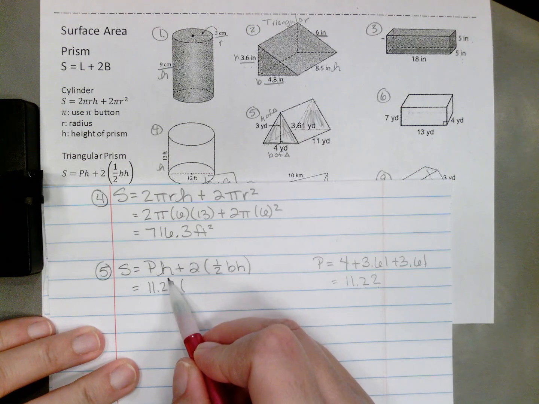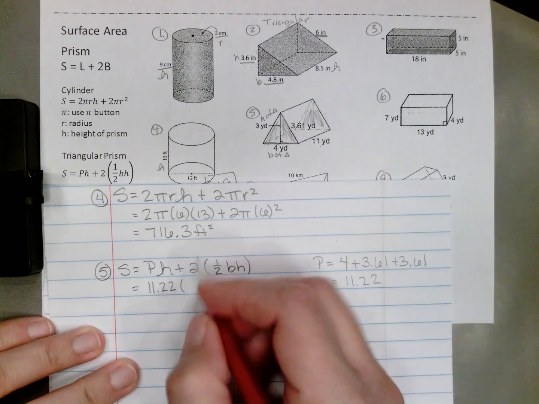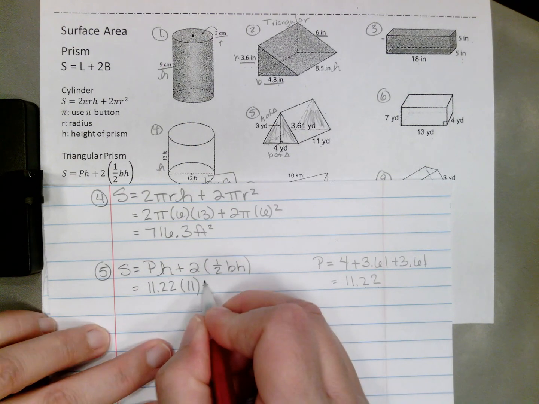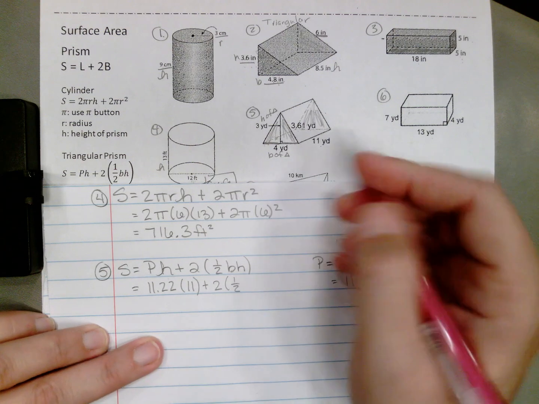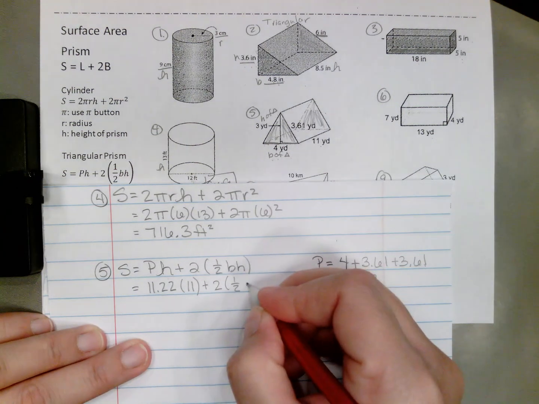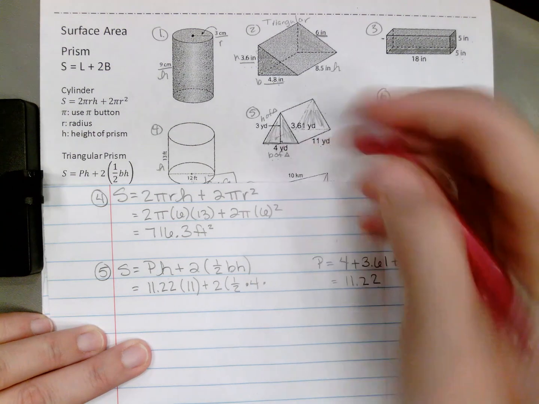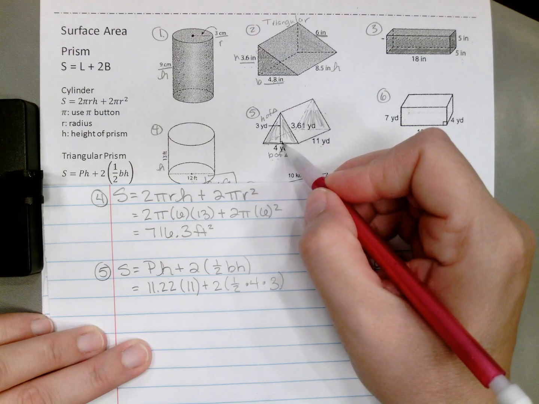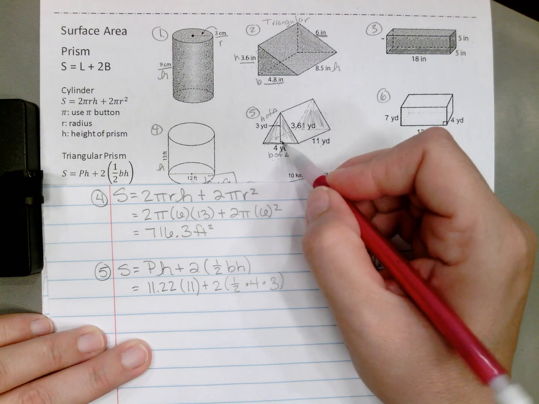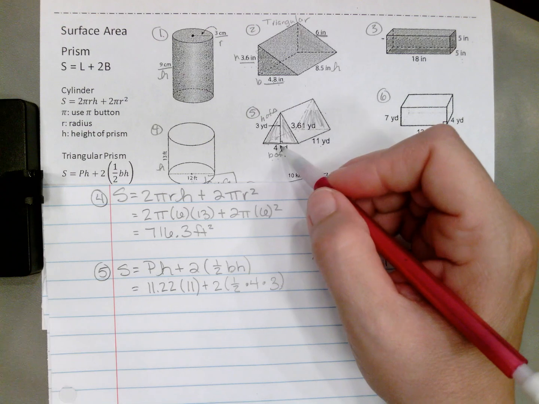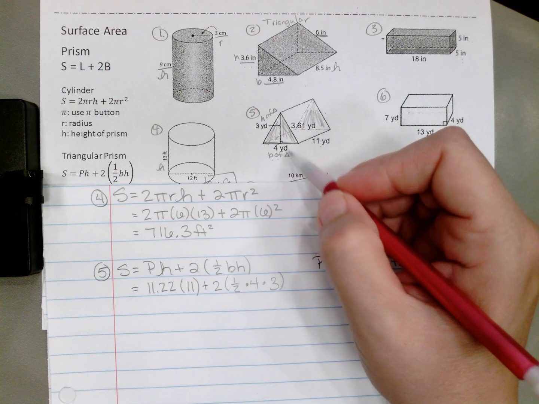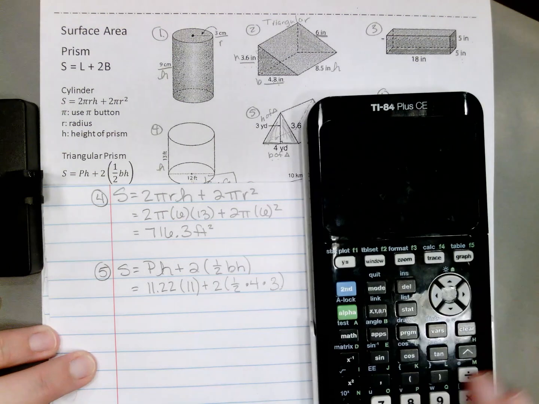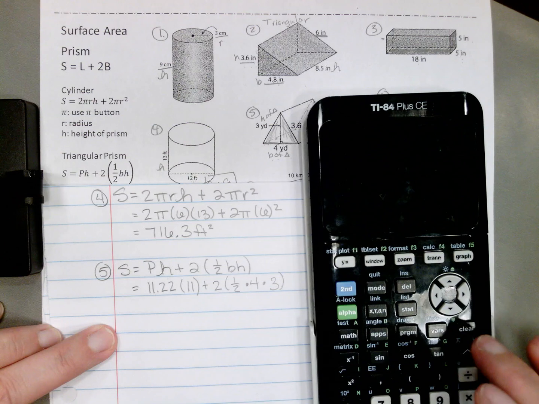So this h is the distance between these two triangles. These two triangles are 11 yards apart. So my perimeter was 11.22, my height is 11, and I'm going to say plus 2 times 1/2. And we labeled the base of our triangle as 4, and the height of our triangle as 3. Remember, the base and the height of a triangle have to be found by looking for a 90-degree angle. So sometimes what they have to do to give you the height of a triangle is they have to drop a line and make a 90-degree angle and show you where it's at to tell you what the height of that triangle is. And then we're going to take those numbers, we're going to plug them into our calculator.